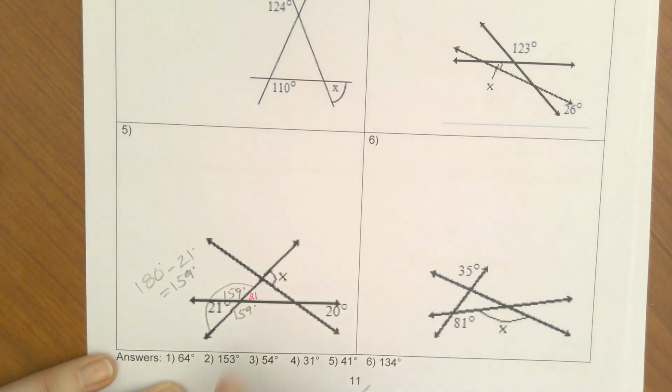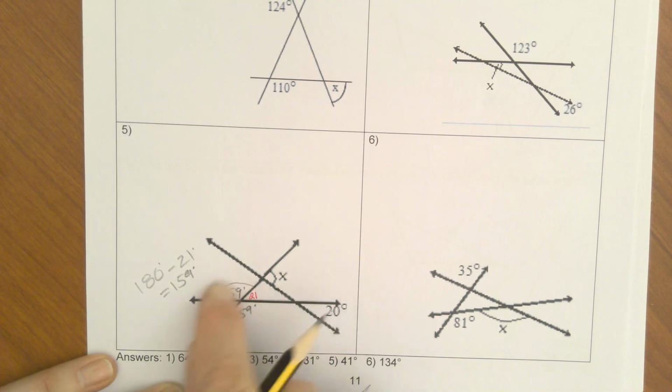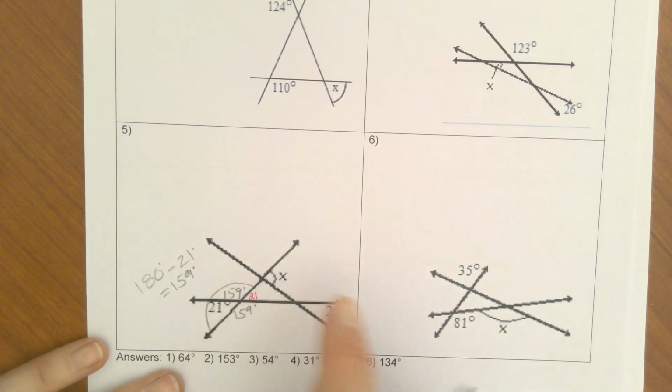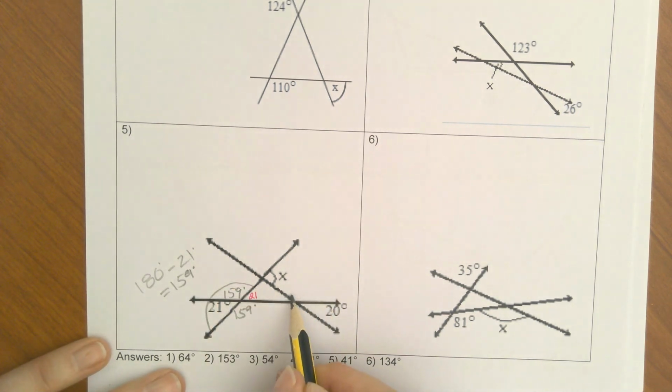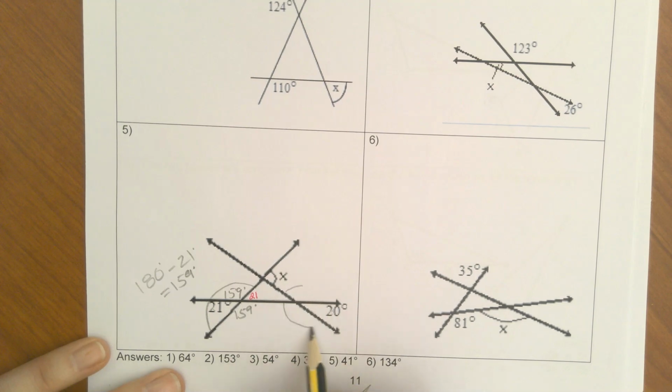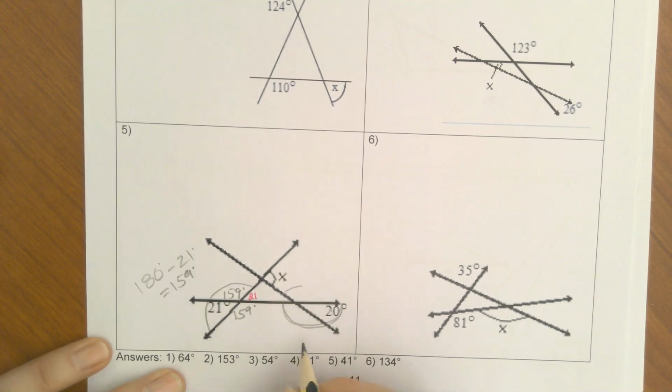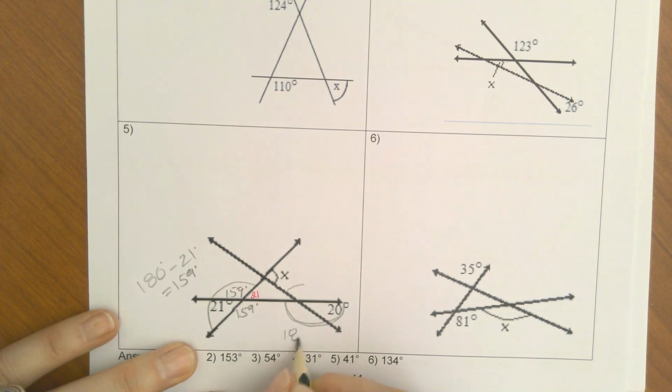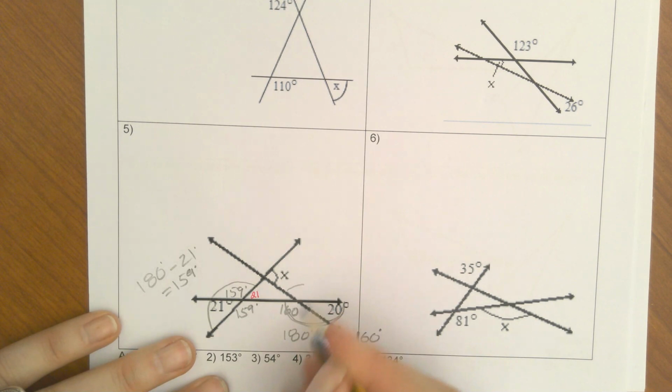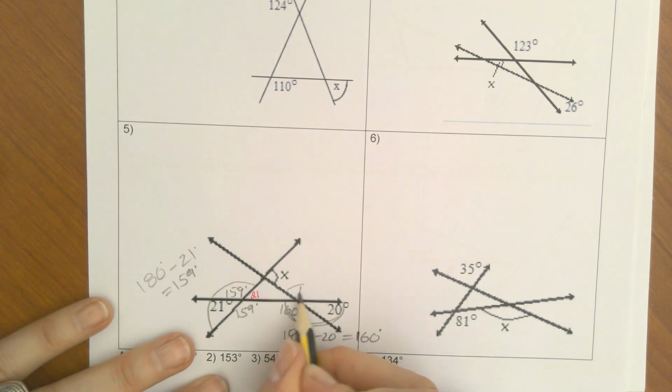Okay, so now I'm done. I can't find any more information here with this number, so I'm going to go over here. Well, let's do this. There's half a circle. Well, that's 180 in total. If I minus the 20, it gives me 160. So I know this is 160. Then I say, opposites are the same. 160, 160, 20, 20. I'll write 20 in here.